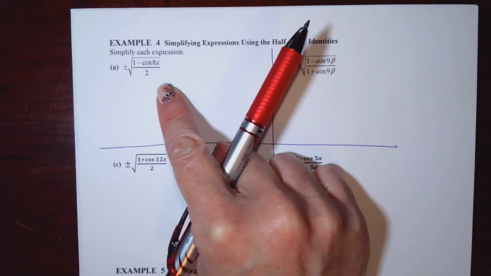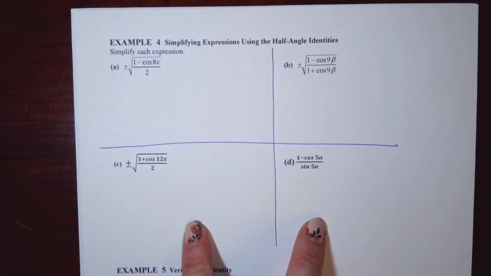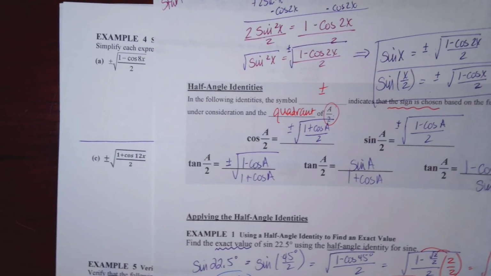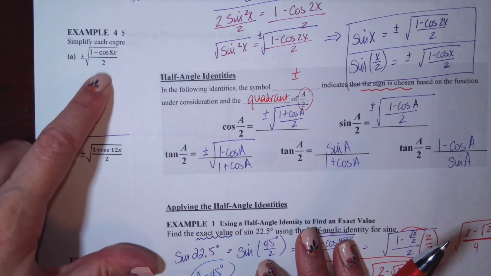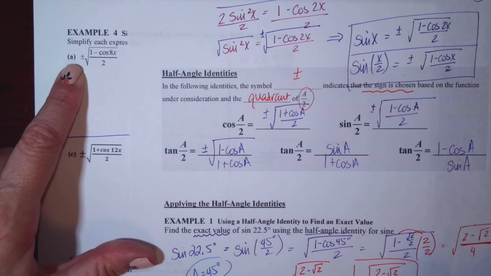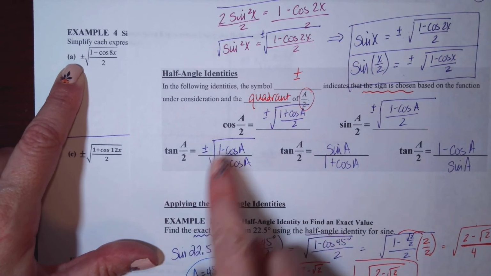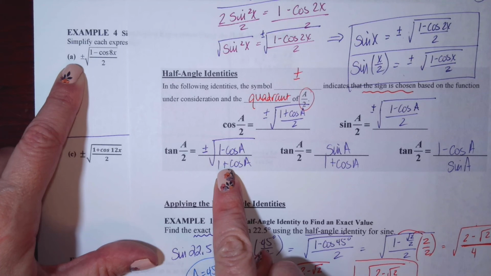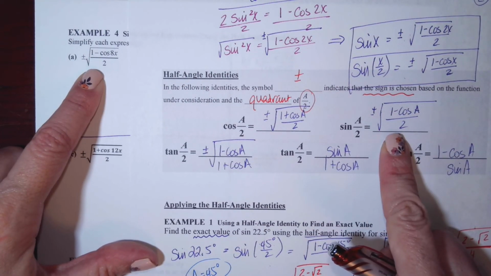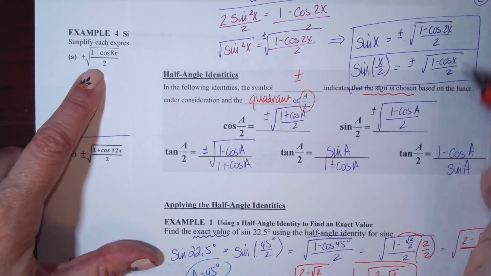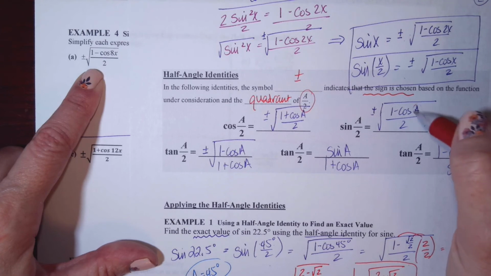Now, for each of these, I am given the right side of a half angle identity. So here's my identity list. I have 1 minus cosine 8x over 2. I've got this plus or minus out here. Well, my plus or minus identities are these three. I've got 1 minus cosine over 2, so that's got to be sine of the half angle. And remember that discussion about our relationship between the two arguments? So underneath my radical, that argument is a.